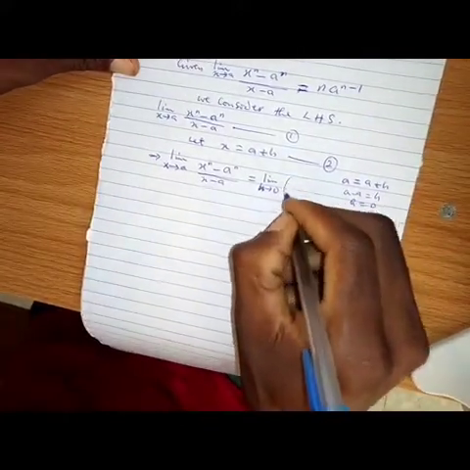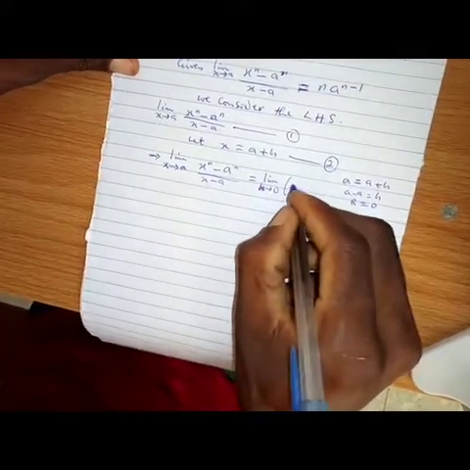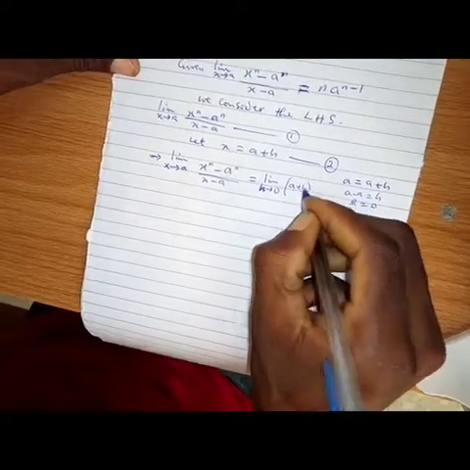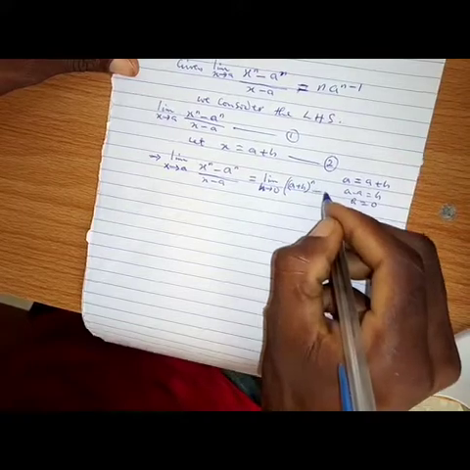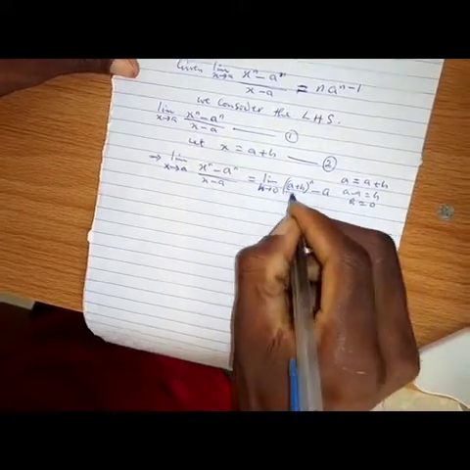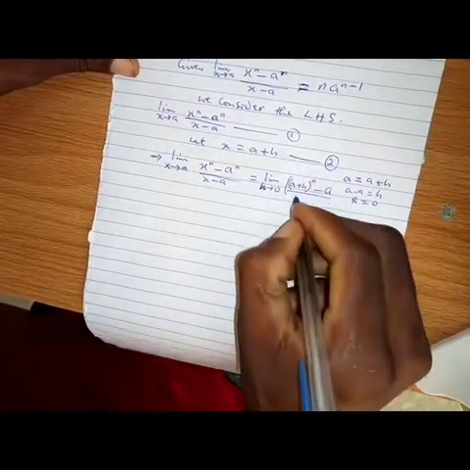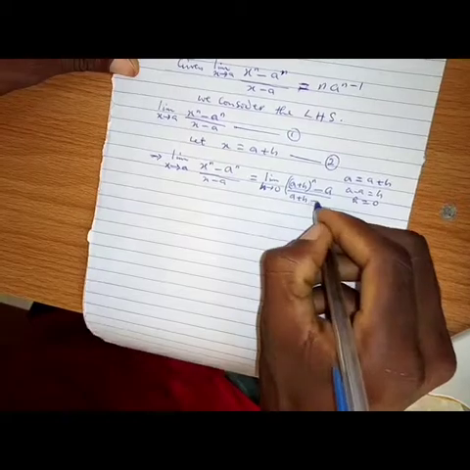For this function, x is equal to a plus h, you now write a plus h for this one to the power of n minus a divided by x minus a. Our x is a plus h. Now write a plus h minus a.